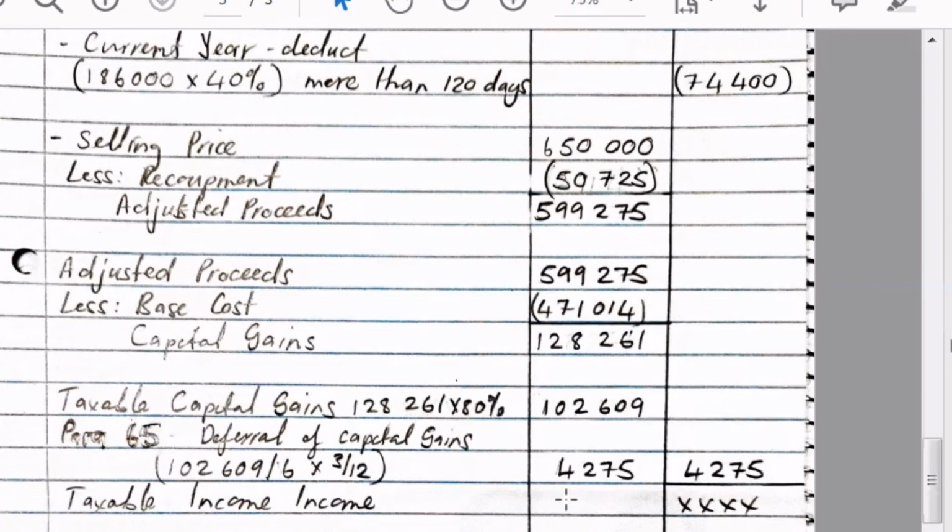But remember, you go back to SARS. SARS says, if you had to voluntarily get rid of this asset, you did not budget for any capital gains, because if things were normal, you wouldn't have this transaction. So because SARS also taxes the capital gain, you can also defer it. In other words, you can include it in your taxable income, like your recoupment.